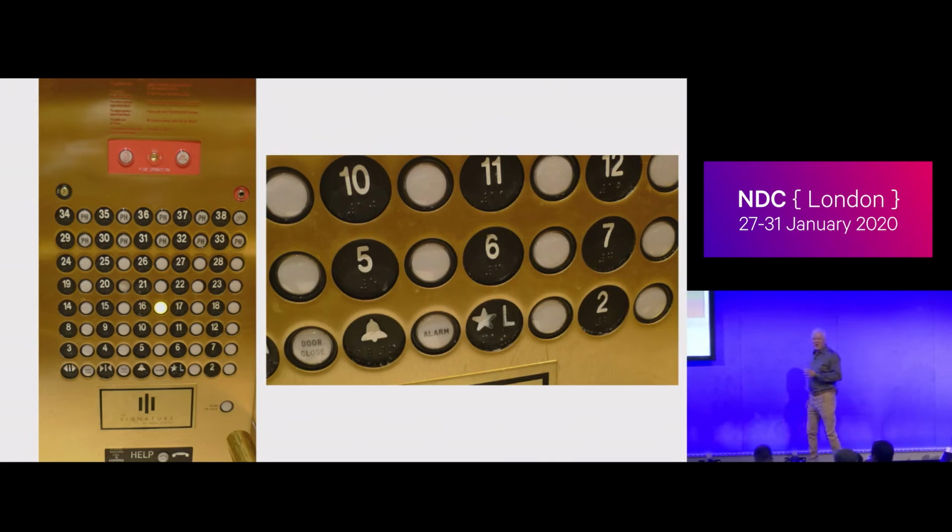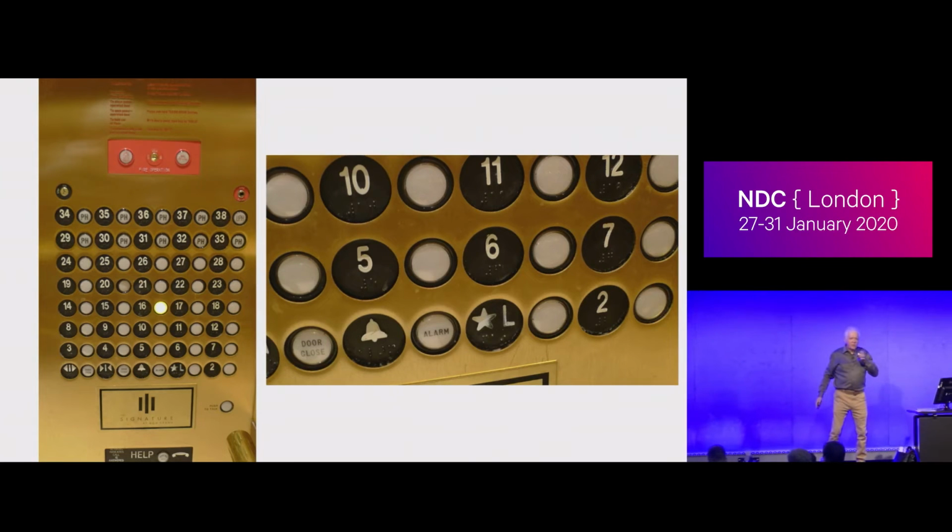By the way, this is not the only elevator to exhibit this problem. I've made a hobby of collecting them. This one's in Las Vegas, and at a very upscale hotel, by the way. And I got on it, and the guy standing by the panel said, what floor are you on? I said, 25. And he pressed the button for 24.